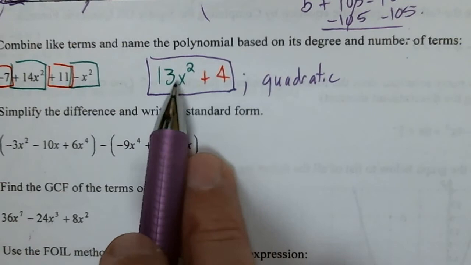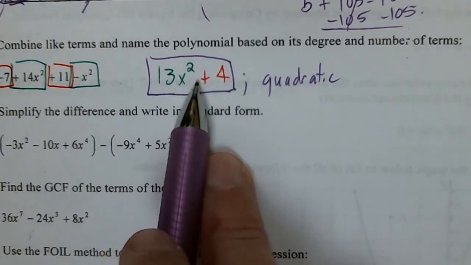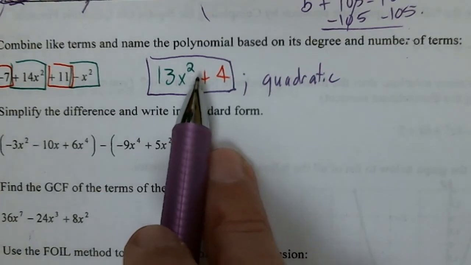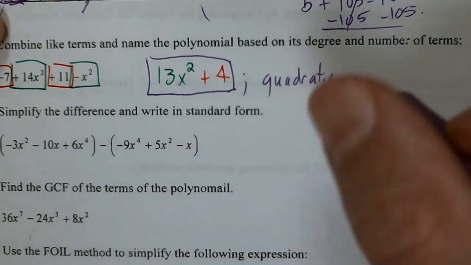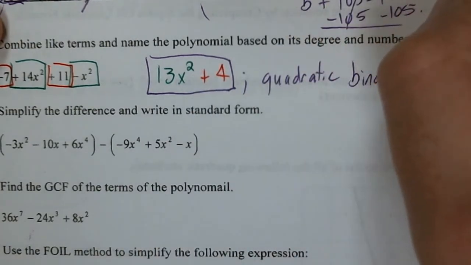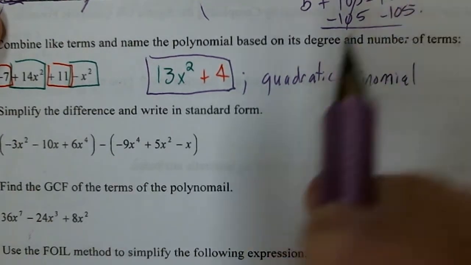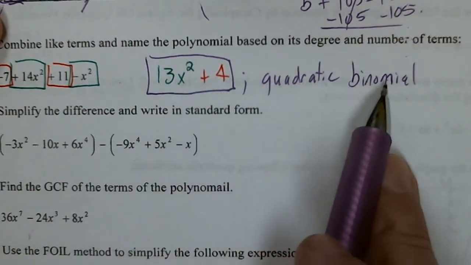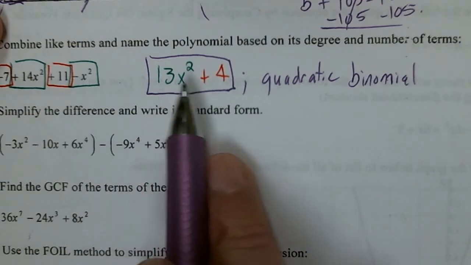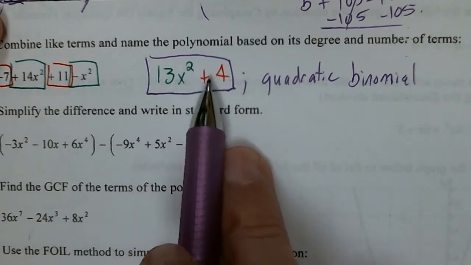Okay, it's a binomial because I have 2 terms. Monomial, 1 term. Binomial, 2 terms. Trinomial, 3 terms. And then after that, we just say polynomial. Okay, so this is a quadratic binomial. Quadratic because of the 2. Binomial because of 2 different terms. And remember, terms are separated by pluses and minuses.